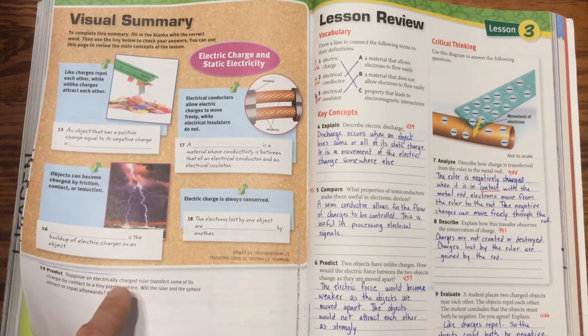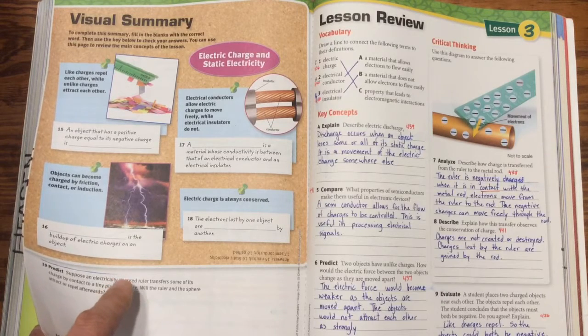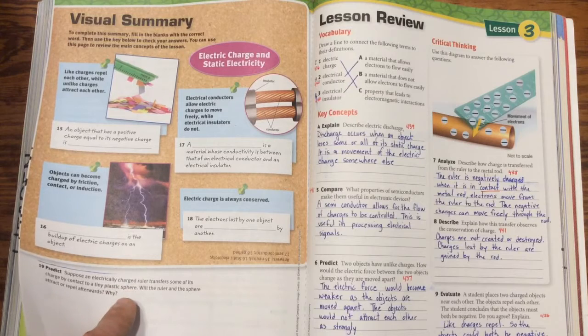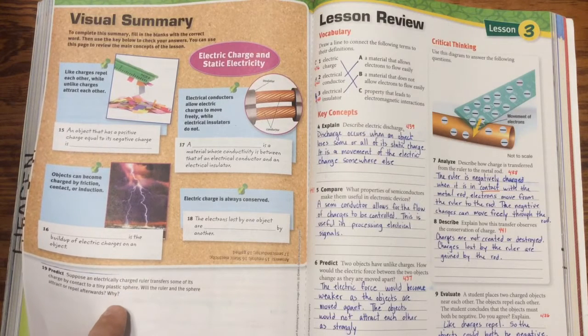Number 4, explain. Describe electric discharge. This can be found on page 439. Discharge occurs when an object loses some or all of its static charge. It is a movement of electric charge somewhere else.